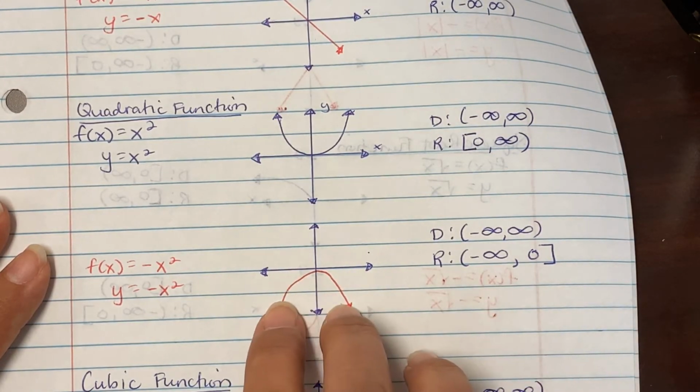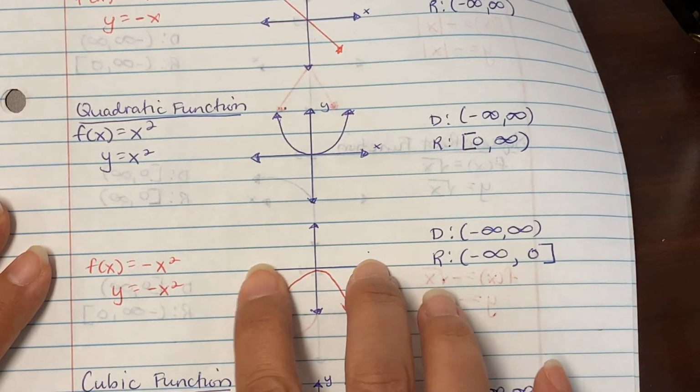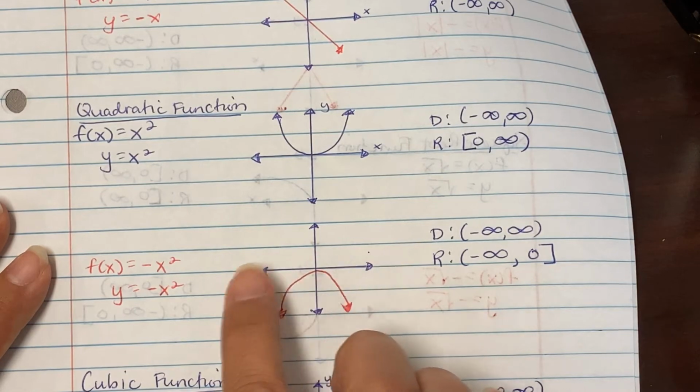So again, it looks like an upside down rainbow. It opens up approaching the x-axis. That's why we get the x's going left to right.